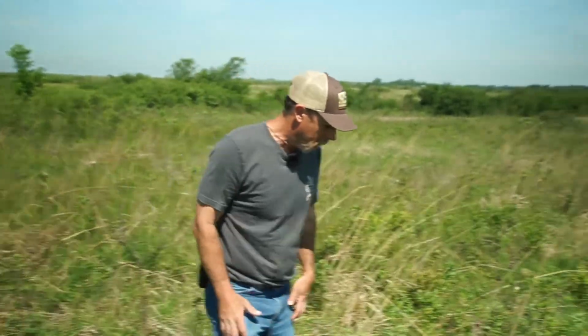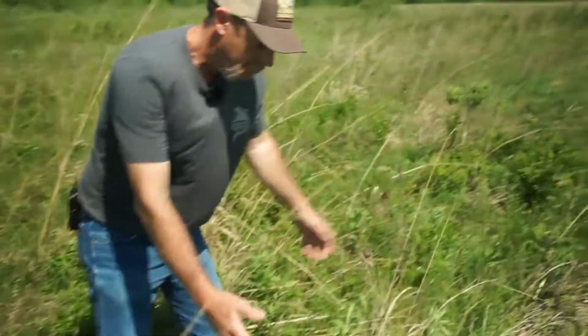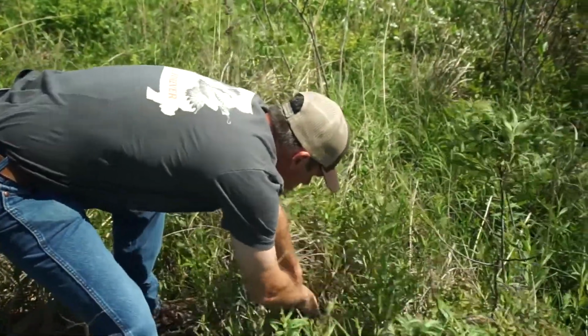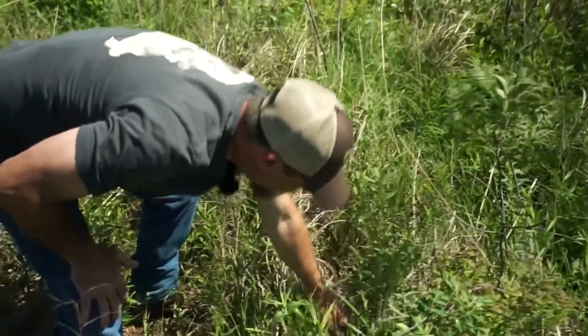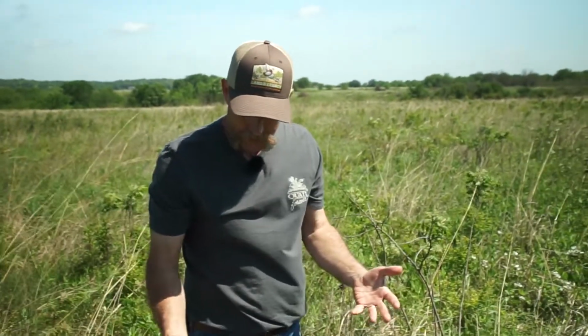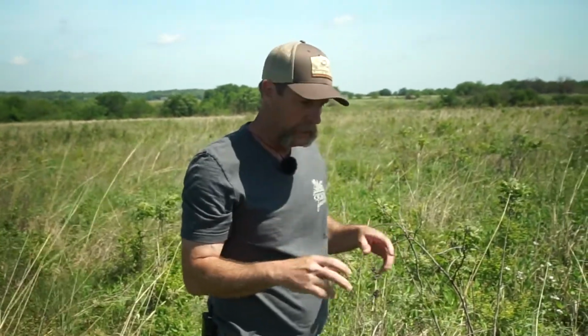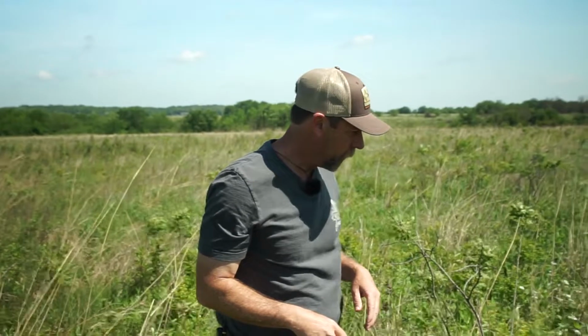Now we can zoom into this and see there's a lot of litter here. There's almost no bare ground. There's minimal. The former year's vegetation is laid over, the new growth is coming up, and even if you dig down in there, it's hard to find bare ground.